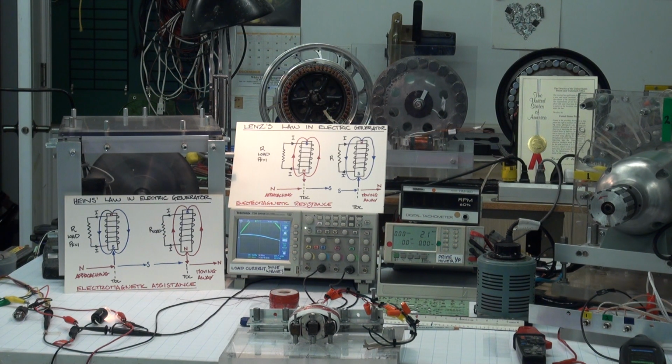And LENZ'S law proves that energy can be created because the energy that's created in an electric generator is performing negative work, and it's reducing the kinetic energy of the system according to the work energy principle.